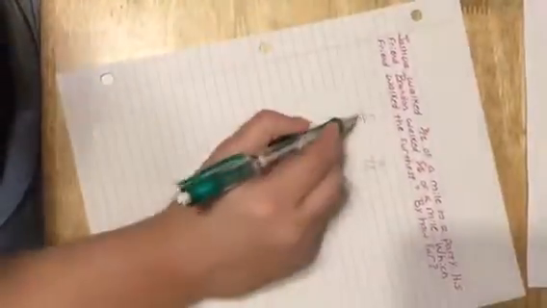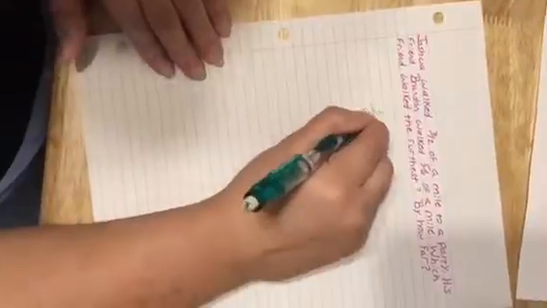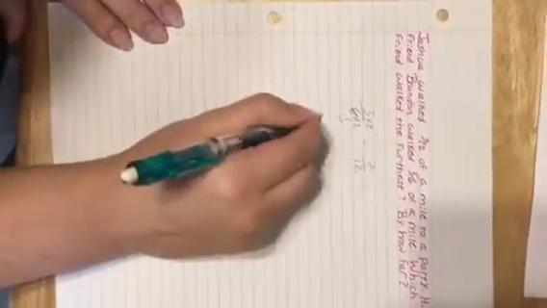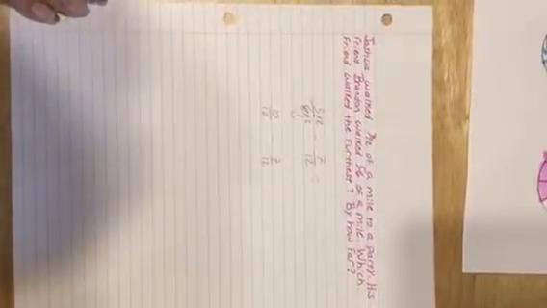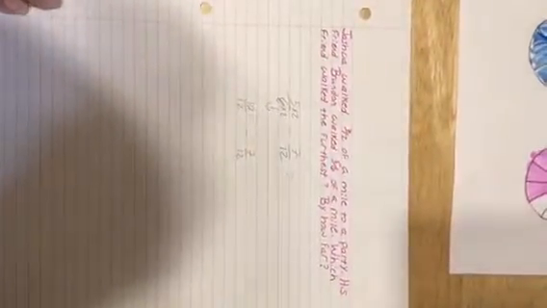Now, to show this, we take this 5/6 right here, and to get it to 12, we know 6 times 2 is 12. So we must multiply by 2 to equal 12. But whatever we do to the bottom, we also have to do to the top. And when you multiply 5 times 2, it becomes 10. So now our equation is 10/12 minus 7/12.